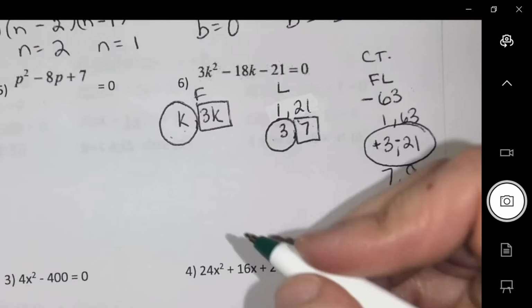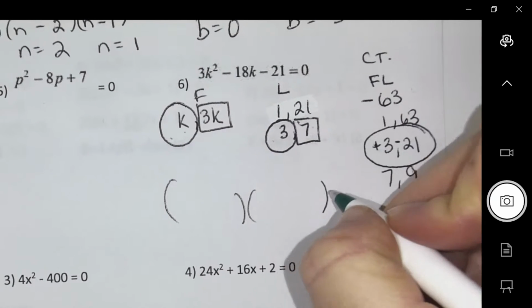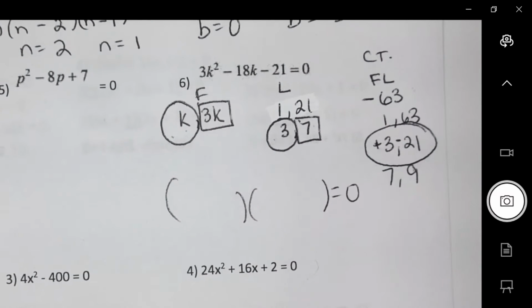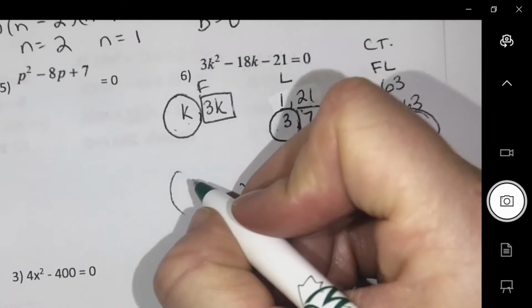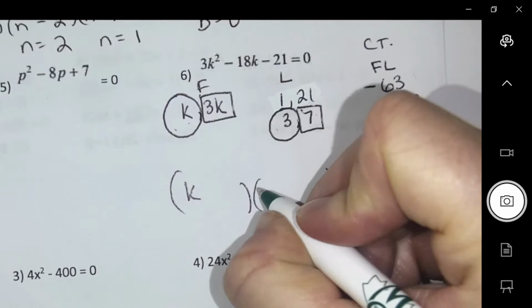Okay, so let's set up our brackets here. Okay, so I'm going to go K and 3K.